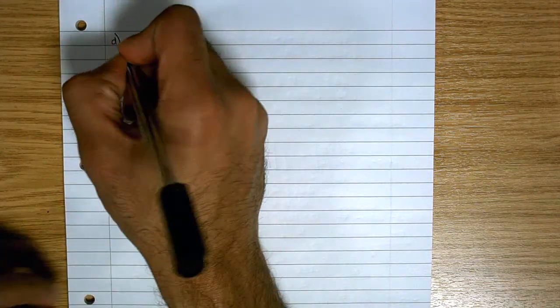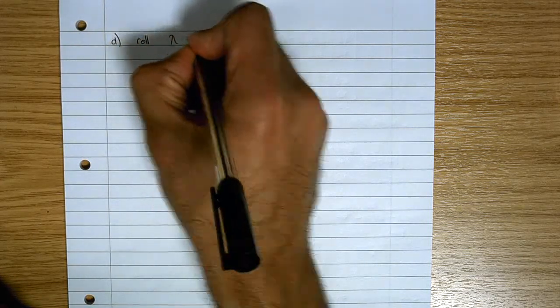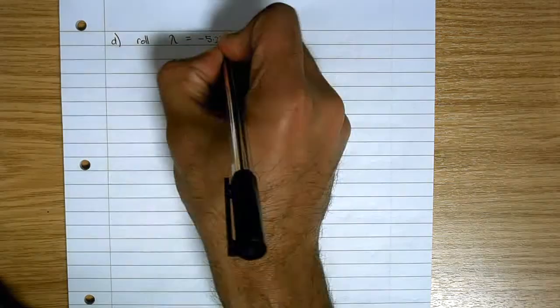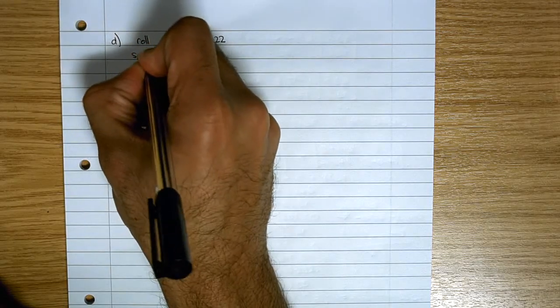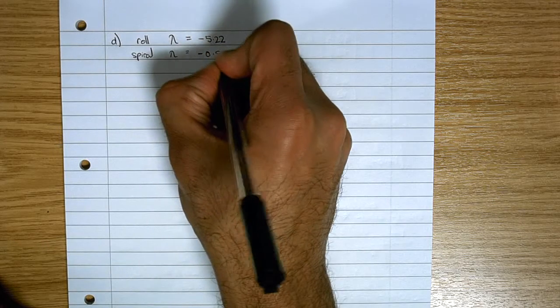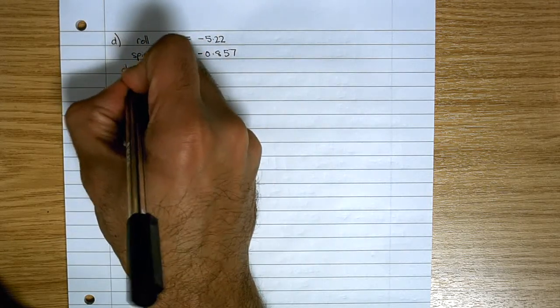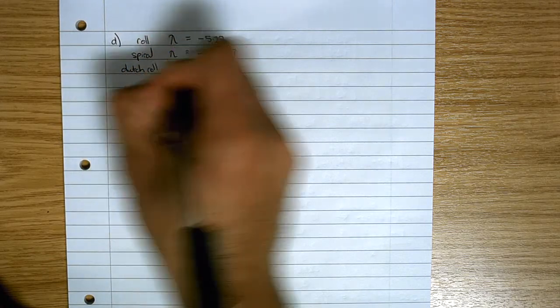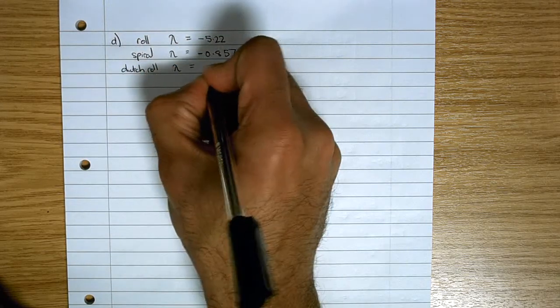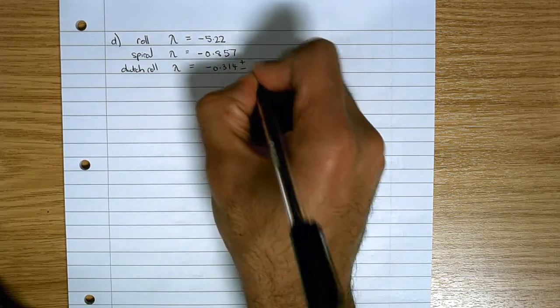So I know that the roll eigenvalue is negative 5.22, spiral was negative 0.857, and for the Dutch roll, the eigenvalues were negative 0.314, so it was a complex conjugate pair, plus or minus j 0.3497.